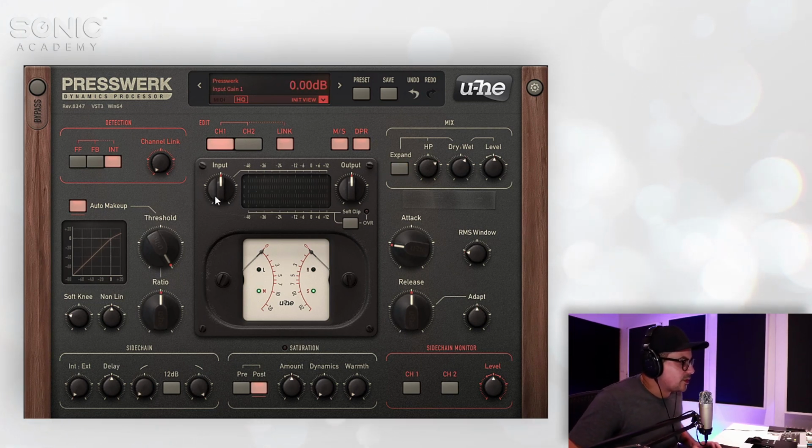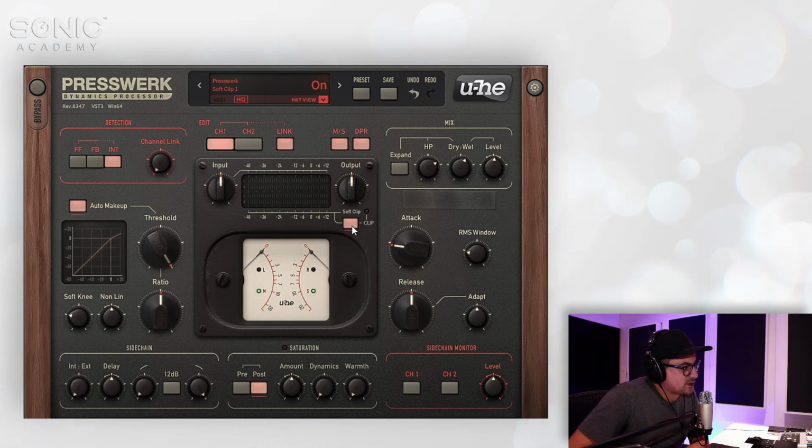We're going to move down into this panel. Here you've got an input and output control for the compression stage itself. You've also got a soft clip circuit that you can enable down at the bottom here. So this is where you're controlling the input into the actual compression circuit and then the output accordingly. You can also adjust the level over here post this output.